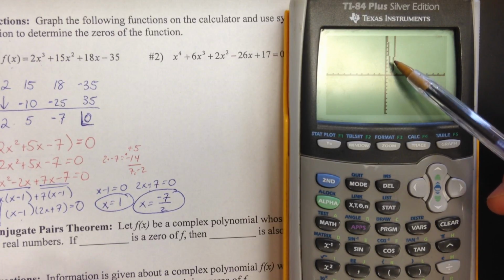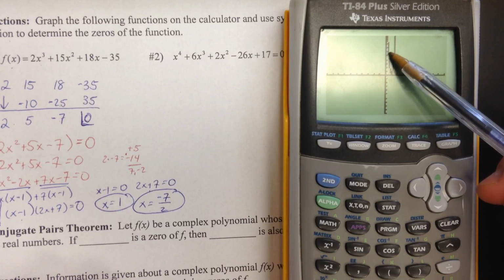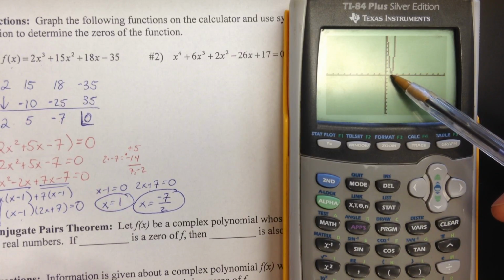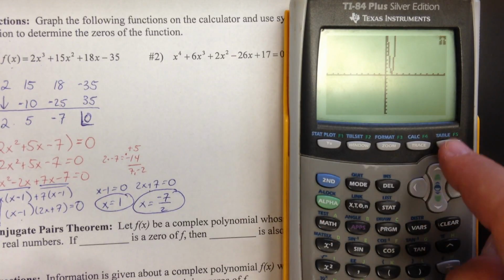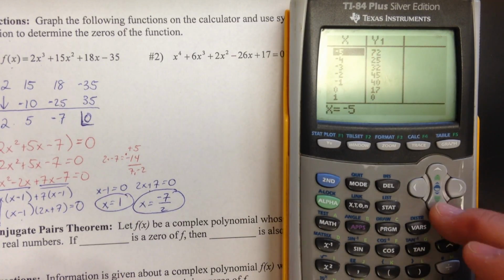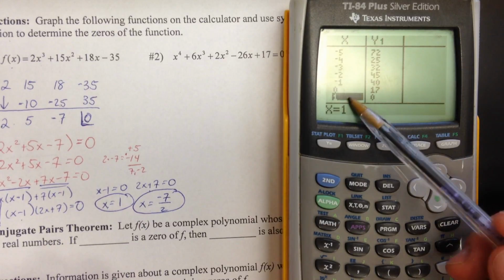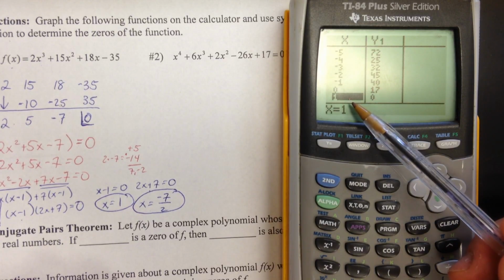Now it didn't show us very much. Looks like the graph comes down here. Looks like it hits the axis and it comes back. It looks like it hits at x equals 1. If I go to the table, let's see. Okay, 1 comma 0. 1 is a solution.